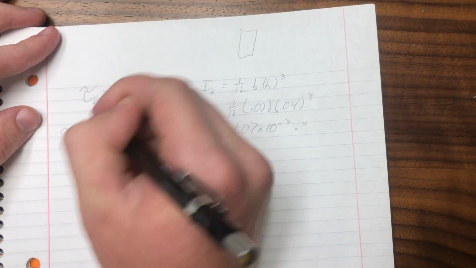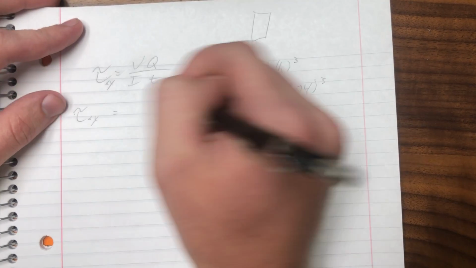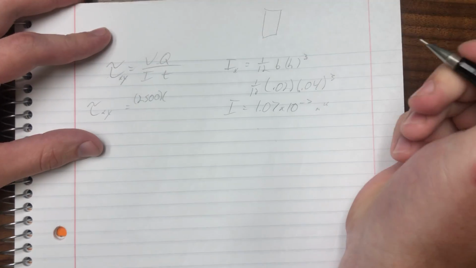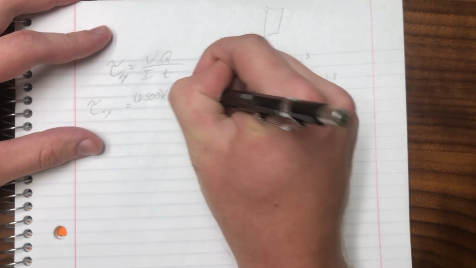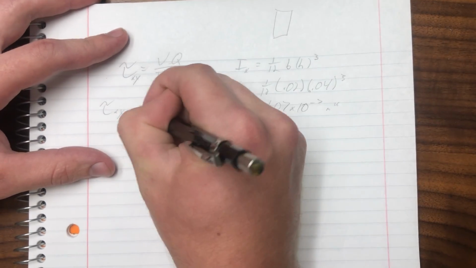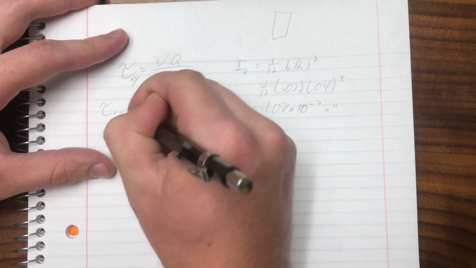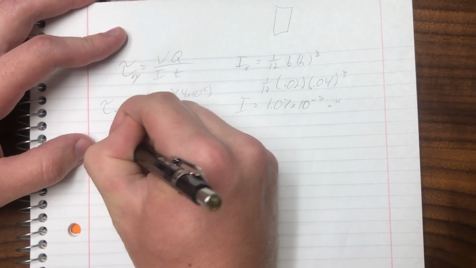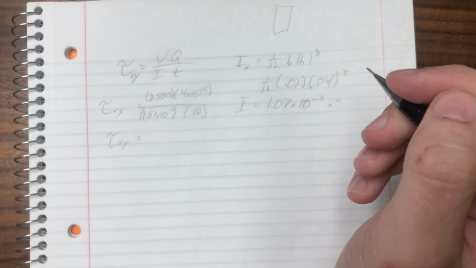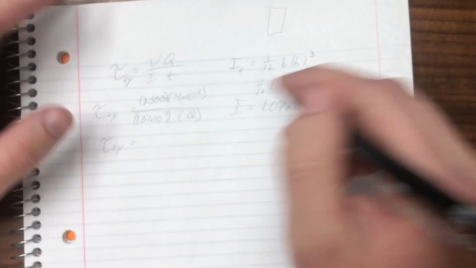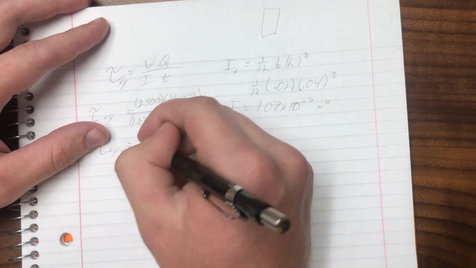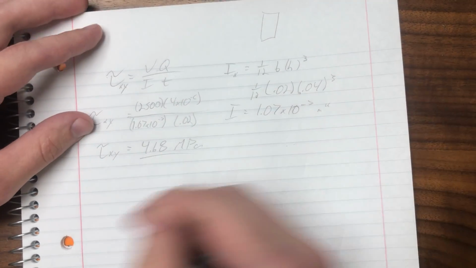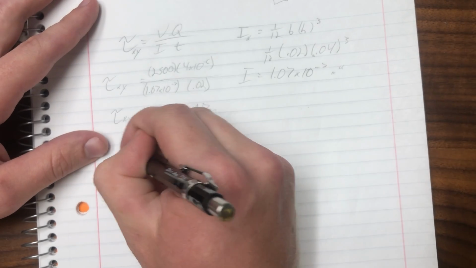So the shear in the XY equals 2,500 times 4 times 10 to the negative 6 over 1.07 times 10 to the negative 7 times 0.02. And in this case, the shear will be 4.68 megapascals. So then apply that to the stress blocks.